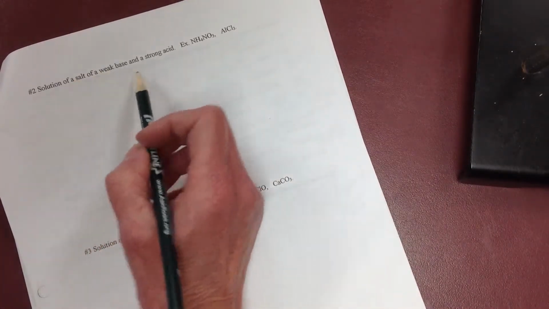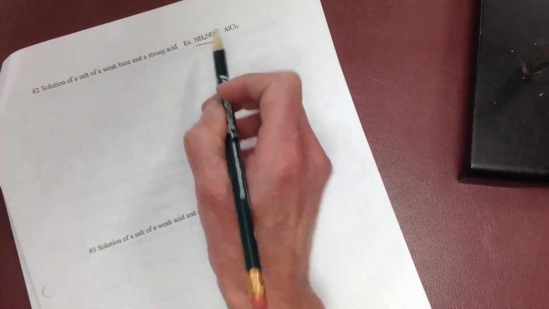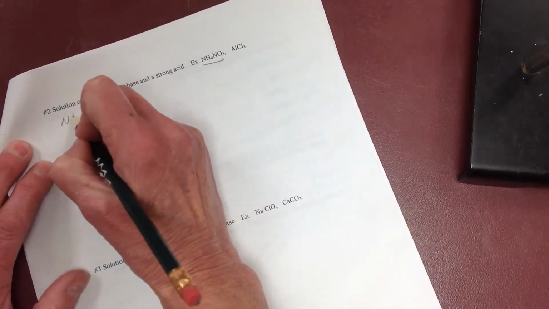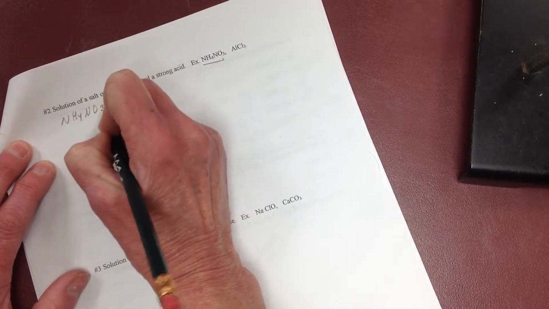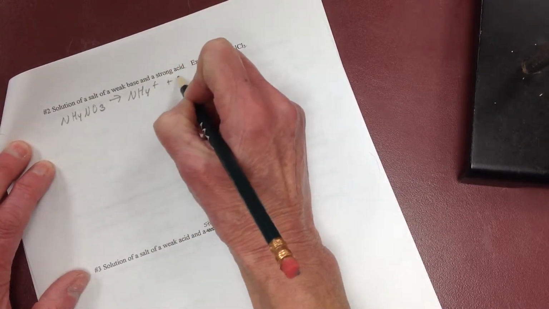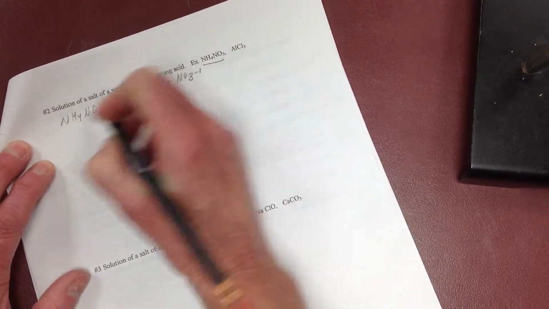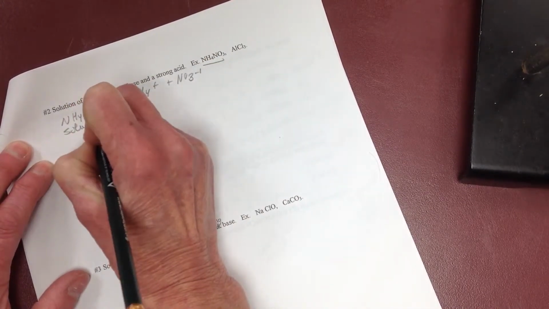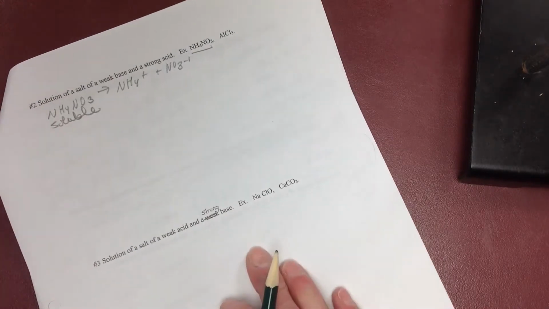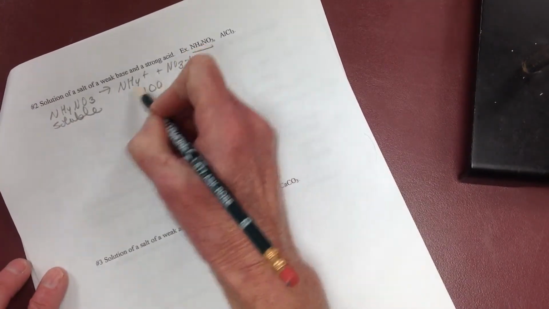What if I took NH4NO3, okay, ammonium nitrate. Ammonium nitrate is a soluble salt, so it'll immediately break down into ammonium ions and nitrate ions. And there wouldn't be any of this left. See how I'm making a single arrow there?